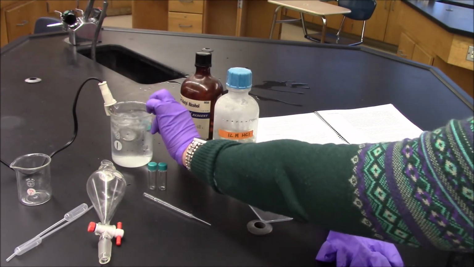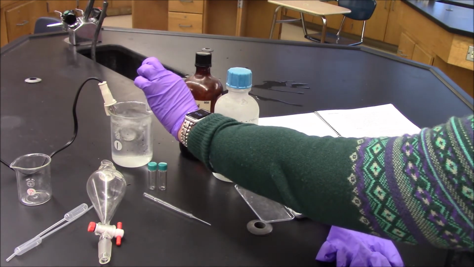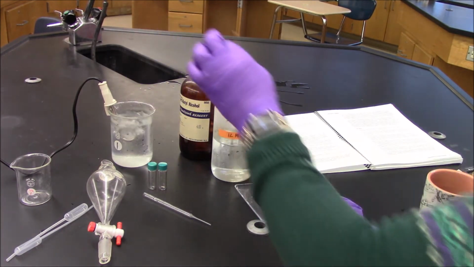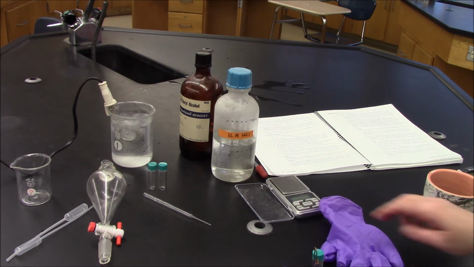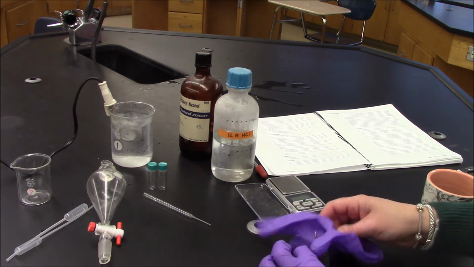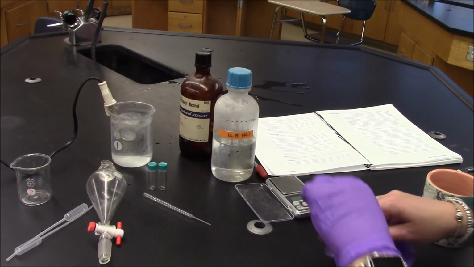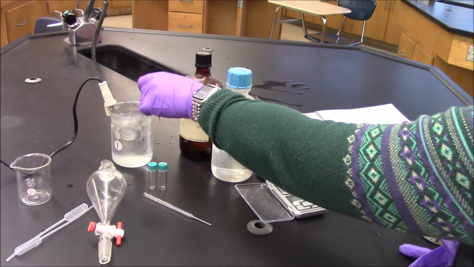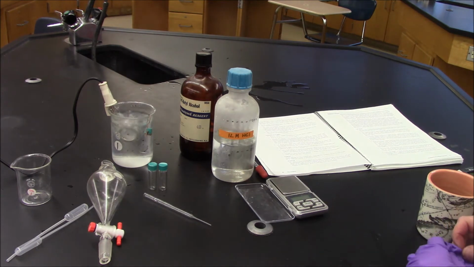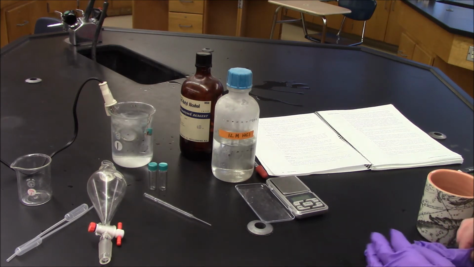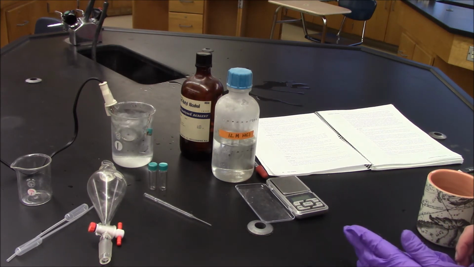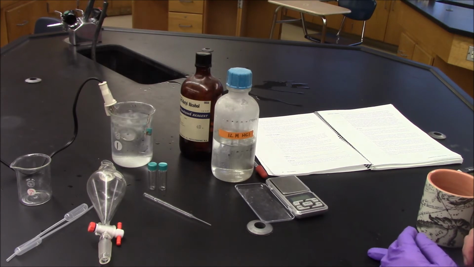And I can actually already see bubbles coming out of the lid, which is bad. So I'm going to take it out, and I'm going to do this one more time. And make sure that it is on as tight as I can make it. Bubbles coming out of the lid is bad because the product has a really low boiling point. Still see bubbles coming out of the lid. This is just not good.